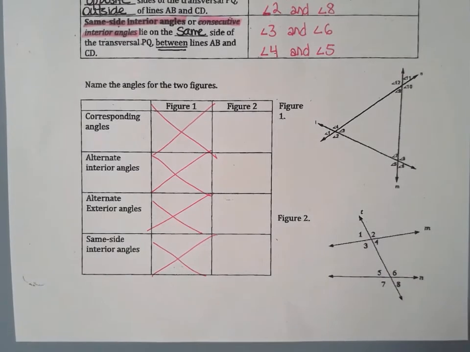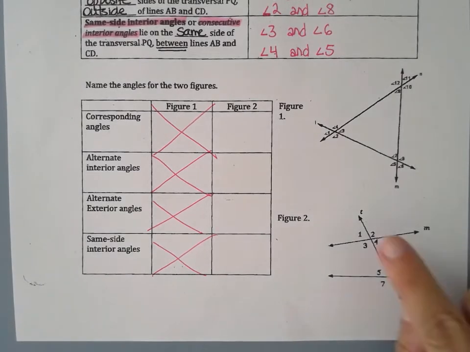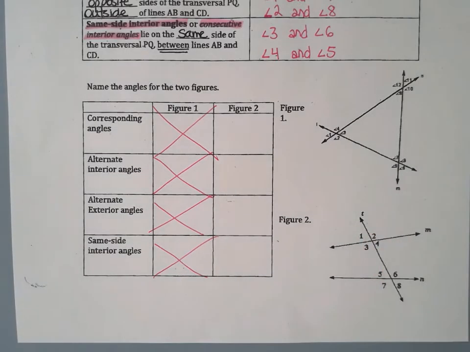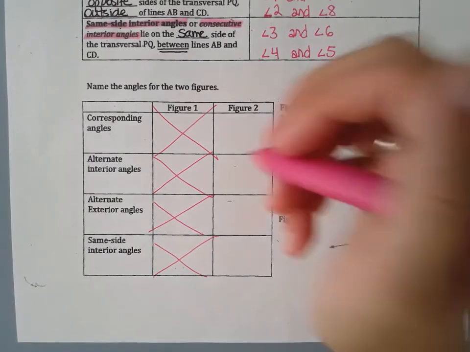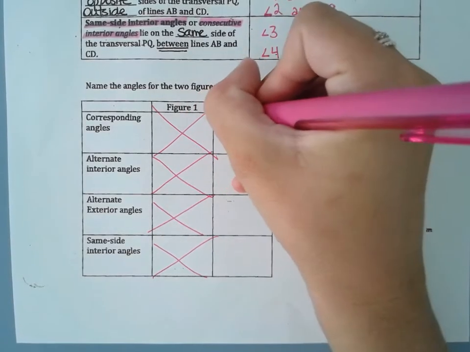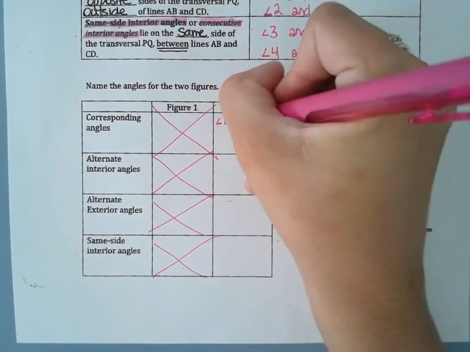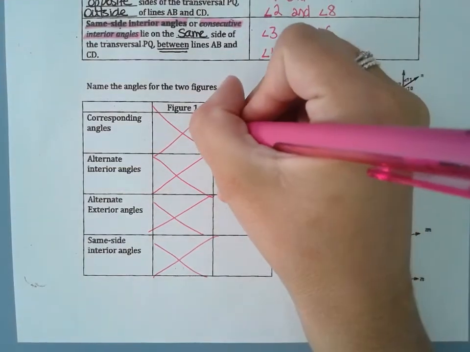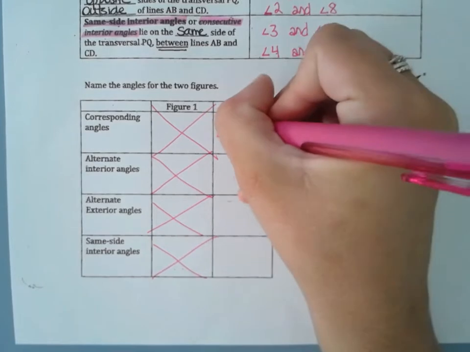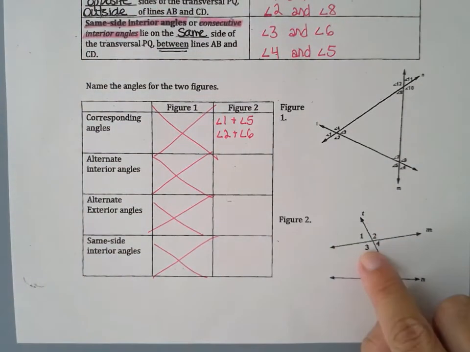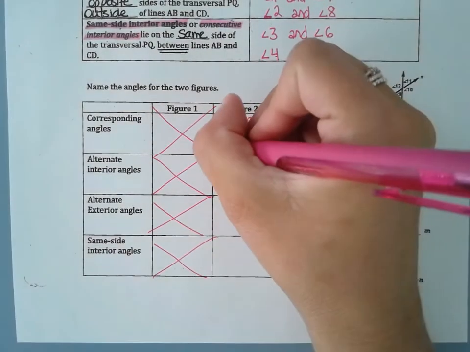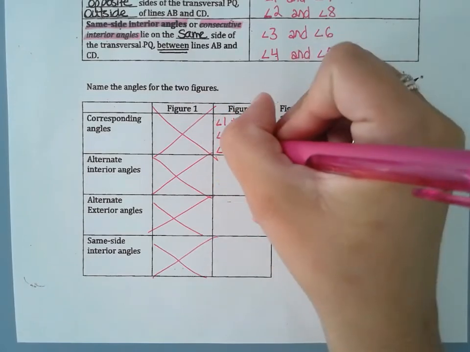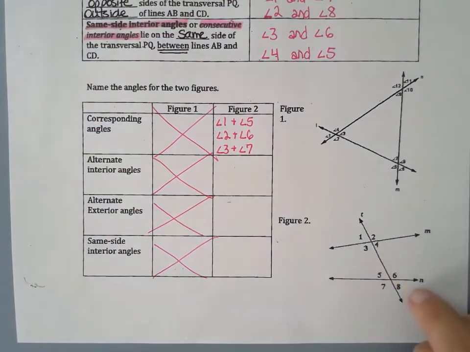So here are corresponding angles. First of all, corresponding angles are what comes from the top part and matches up with the bottom part. Angle 1 and angle 5. Angle 2 and angle 6. Angle 3 and angle 7. Angle 4 and angle 8.